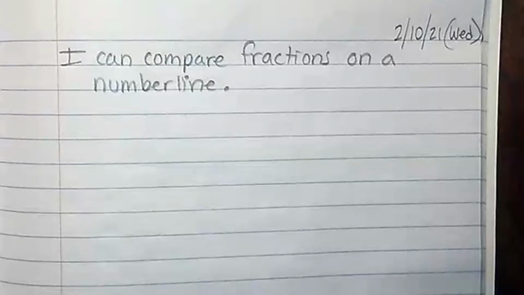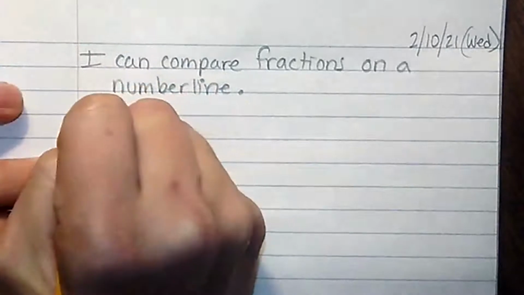February 10th, 2021. And our I Can for today says I can compare fractions on a number line. Now we've worked on number lines before, so I think that you will like today's lesson. It's not too hard, we just have to get into a pattern of using them. So this is what we're going to do. I'm going to give you a problem, and we're going to solve it by using a number line.